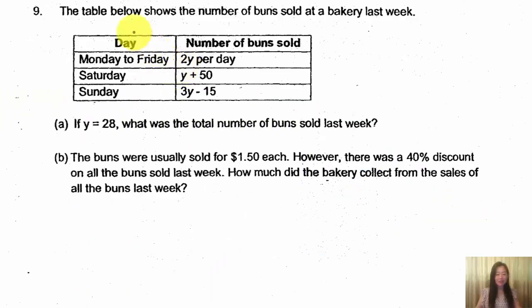Question 9. The table below shows the number of buns sold at a bakery last week. Day, number of buns. Monday to Friday, 2y per day. Saturday, y plus 50. Sunday, 3y minus 15.